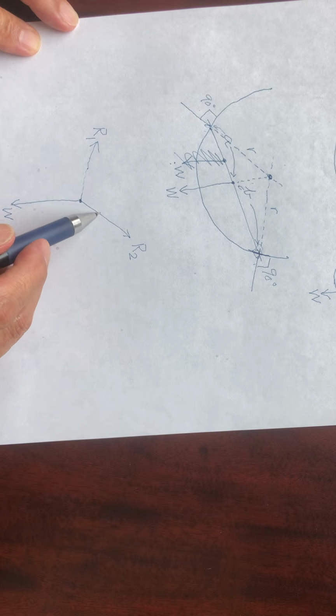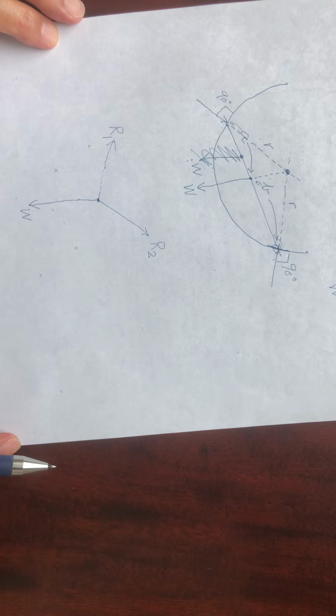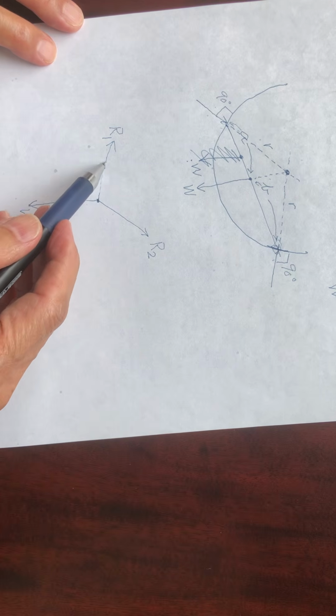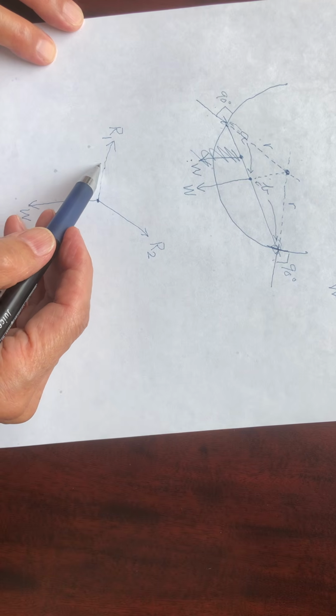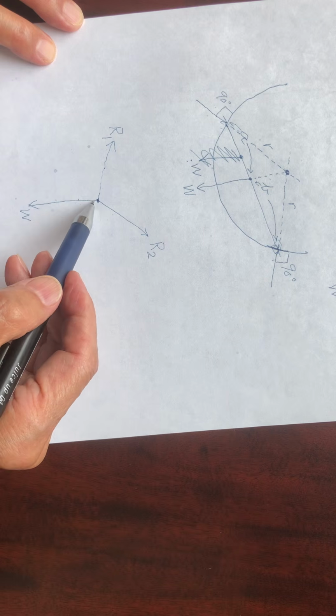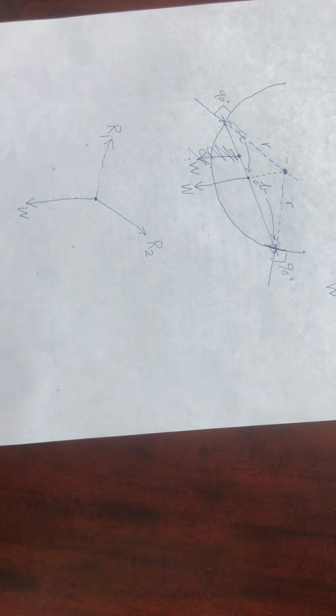R2 is proportional to the sine of this angle. So we can write down the three ratios. This divided by sine of this angle, this divided by sine of this angle, this divided by the sine of this angle. All of these three ratios are equal to each other. And that is what Lami's theorem tells us. So I need three angles.